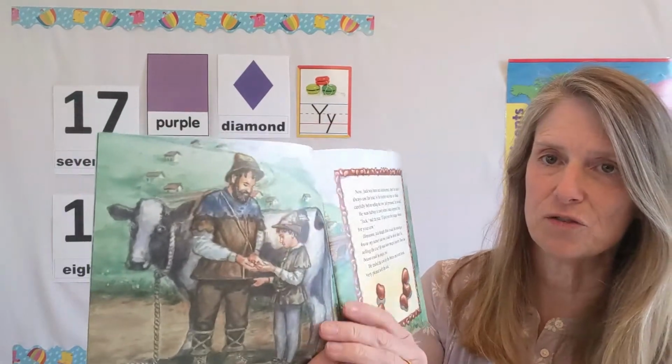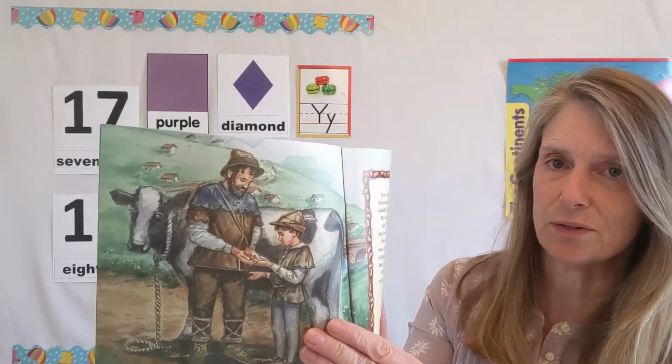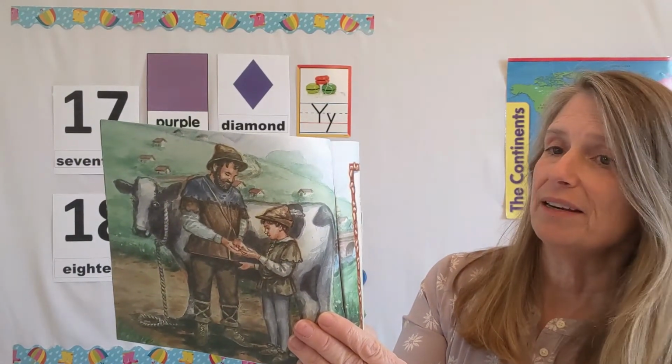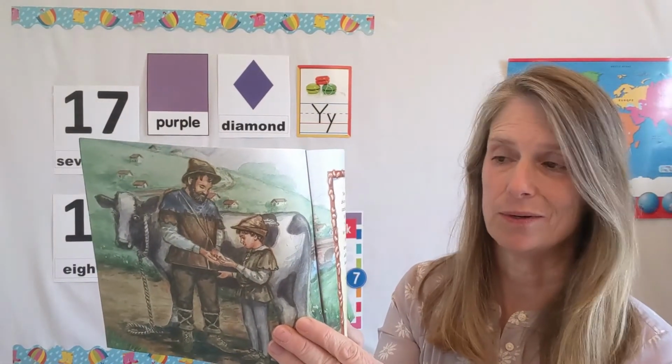See if you guys can see the pictures if I do that, and I'll turn it so I can see the words. How's that? Now, Jack was brave and kind-hearted, but he didn't always use his head. That means he was not always thinking.